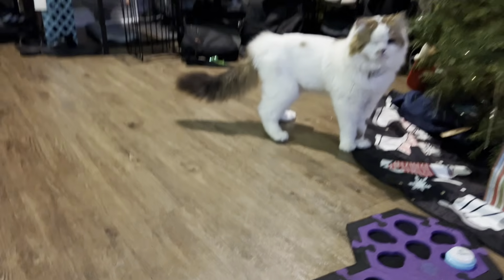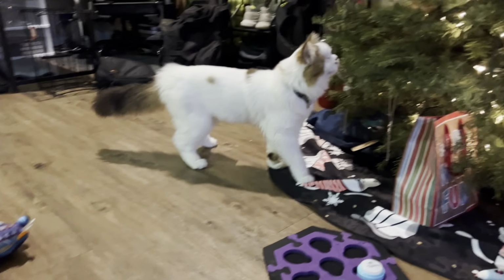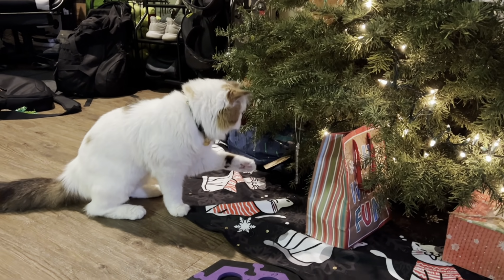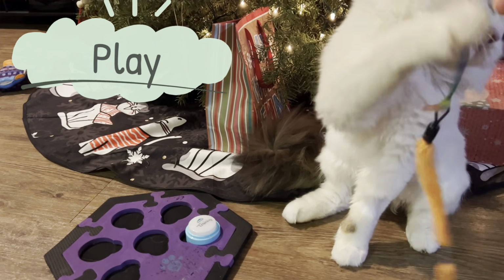After you choose your words, you can start modeling, and this can happen even before you actually get the buttons. Modeling is just repetition of the concept. So for play, you would say the word, press the button, and then engage in play with your learner. And sometimes the thing that you want to play with is not the thing that they want to play with. So let's get started with play.